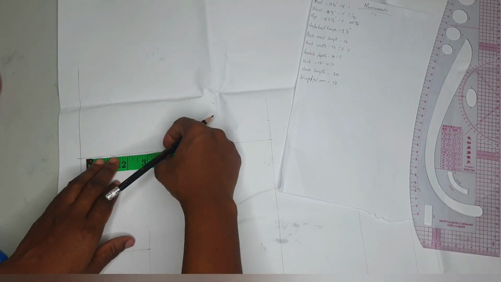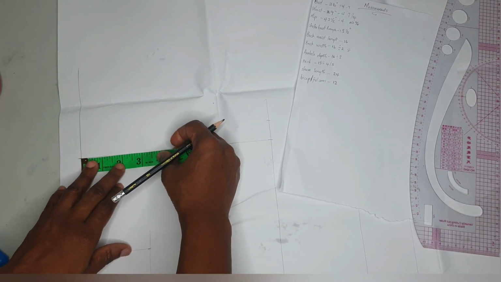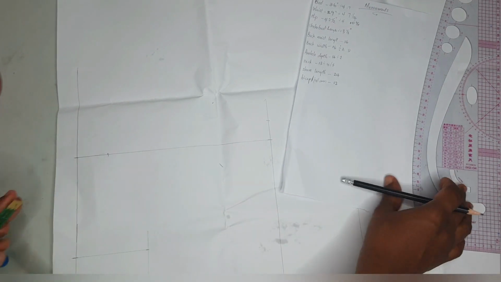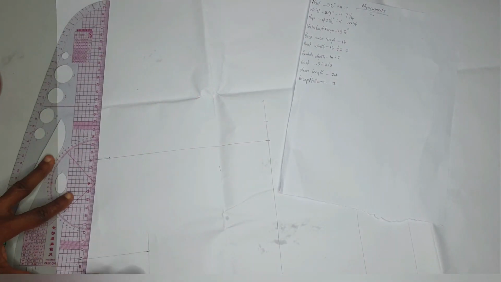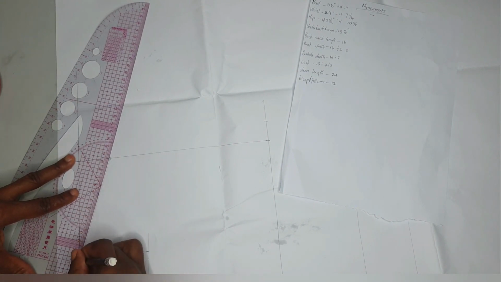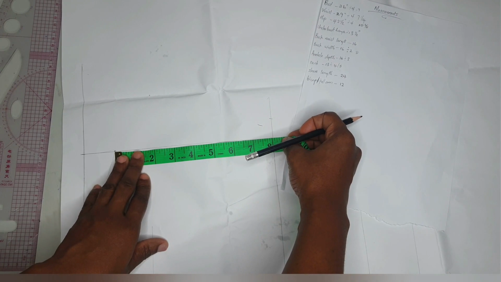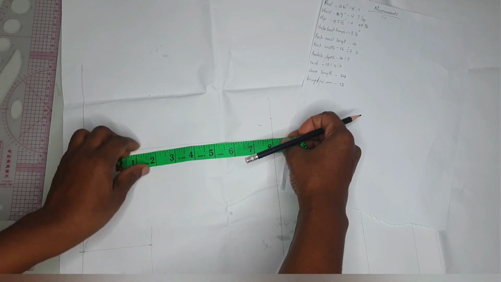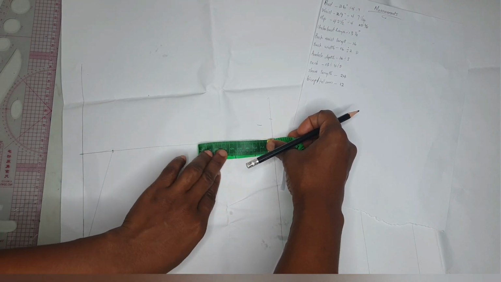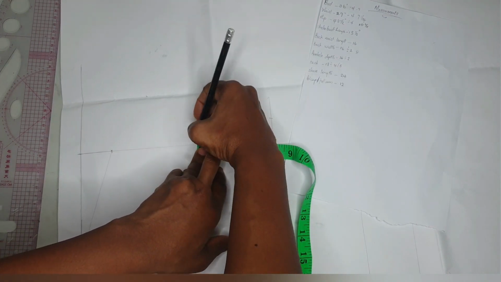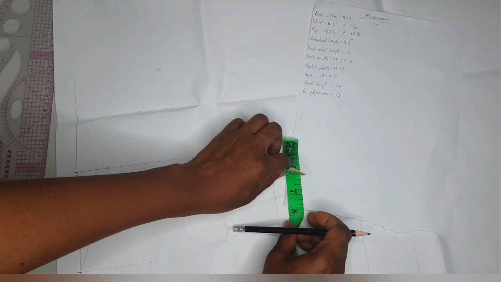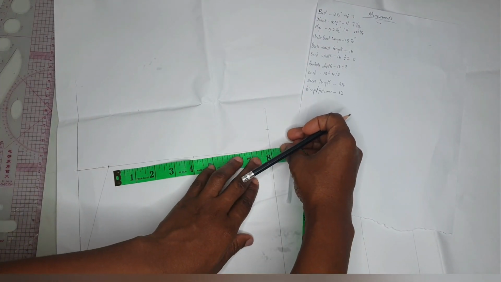Next, I marked my shoulder slant, which is 1.5 inches, then connected that to the neck. Next, I marked the midpoint of my armhole depth. That's from the shoulder slant down to the armhole depth. I marked the midpoint there. Then from the armhole depth line up, I marked 1 inch.